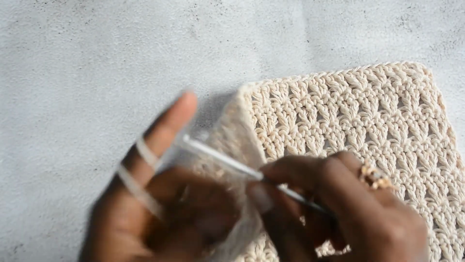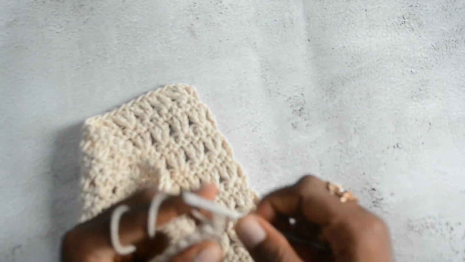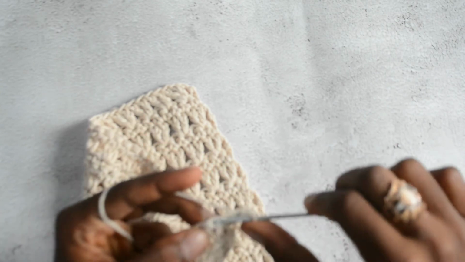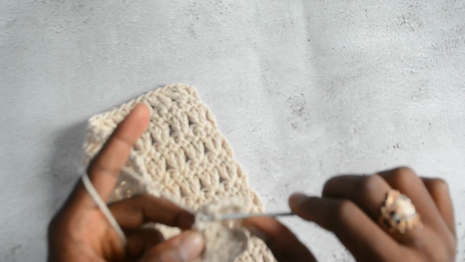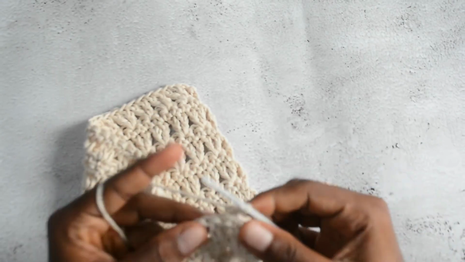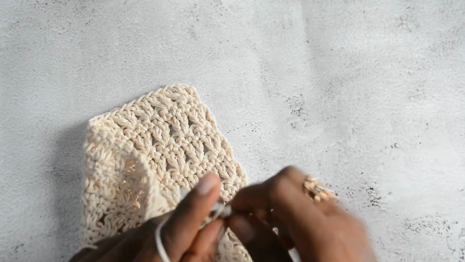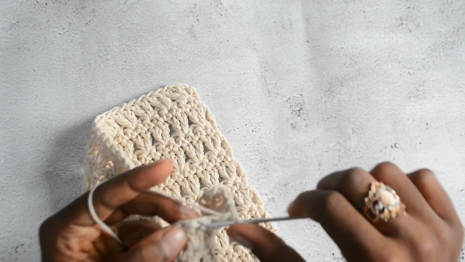So I've chained 1, I turned the work. In the very first double crochet I put a single crochet, in the next I put a single crochet, and I'm basically going to be putting single crochet in each of the stitches from the previous row, and that is all I'm going to be doing for this row till I get to the end, and I'll meet you guys back up when I'm at the end of this row.